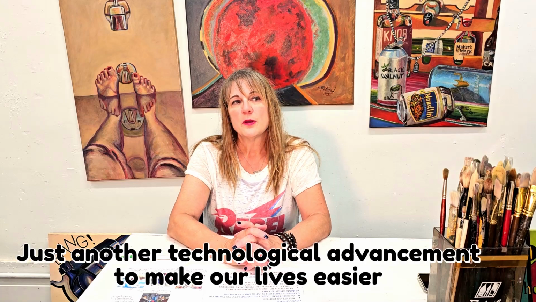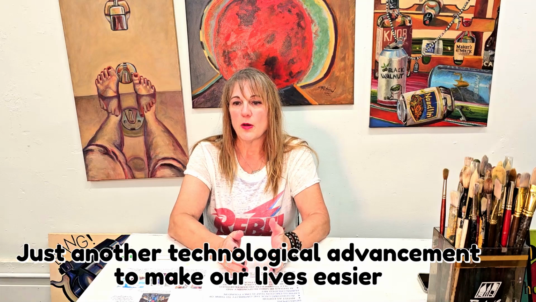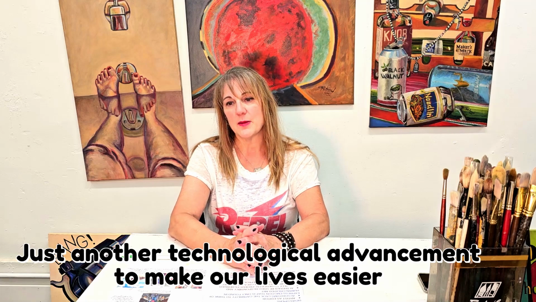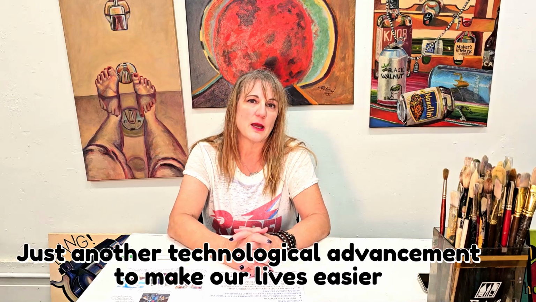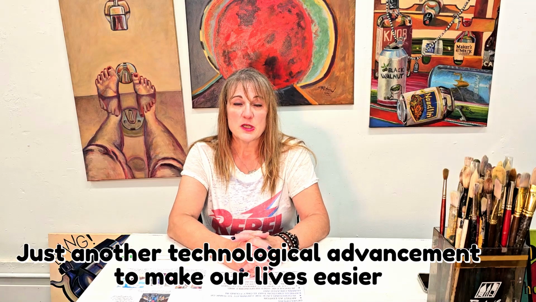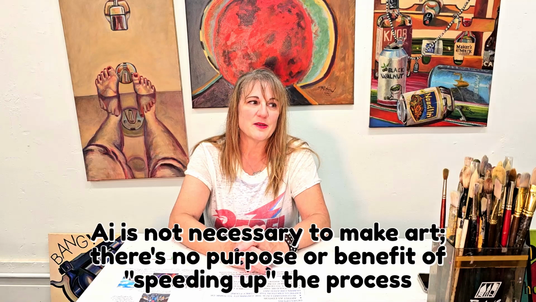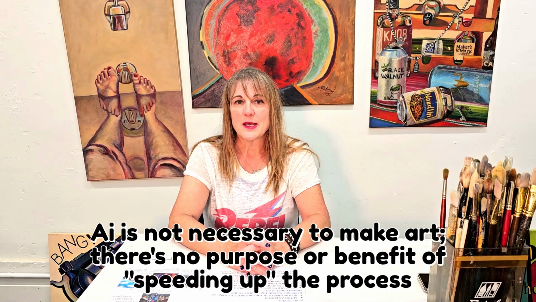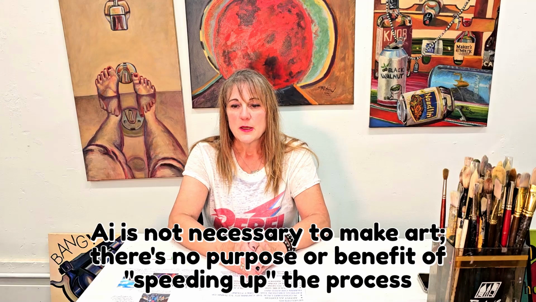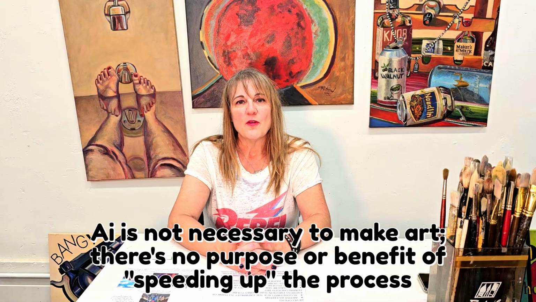The third argument for AI in general is that it is simply another technological advancement or a form of automation, not unlike ATMs, automatic dishwashers, and self-checkouts, to name a few. They make doing things faster, easier, and more efficient. But the problem I have with that, and I guess I consider this my argument against it, is that unlike other forms of automation, which make our lives easier in some way, AI is not necessary in the making of art.